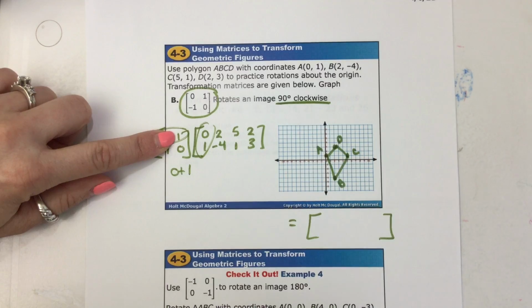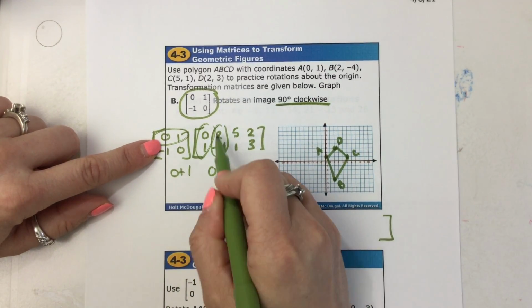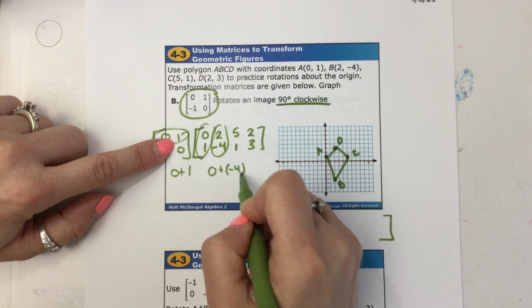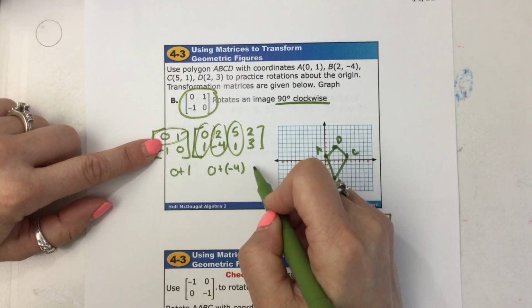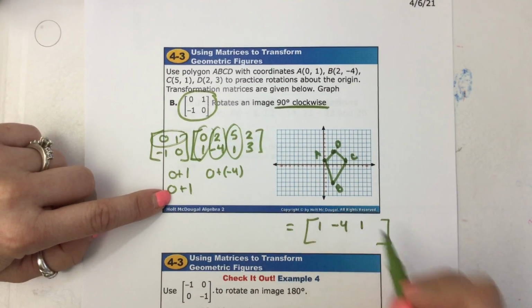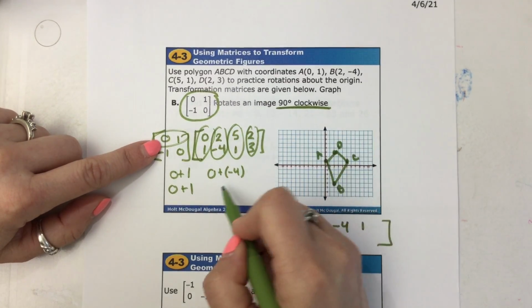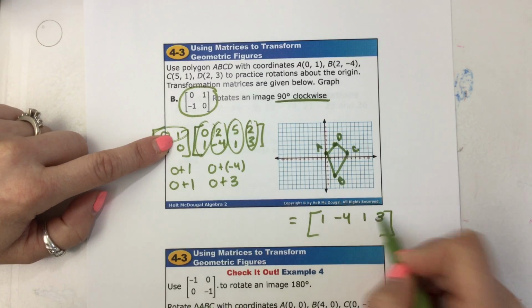1 times 1 is 1. 0 plus 1 gives me a 1. 0 times 2 is 0. 1 times negative 4 is negative 4. 0 plus negative 4 is negative 4. 0 times 5 is 0. 1 times 1 is 1. 0 plus 1 is 1. 0 times 2 is 0. 1 times 3 is 3. 0 plus 3 is 3.